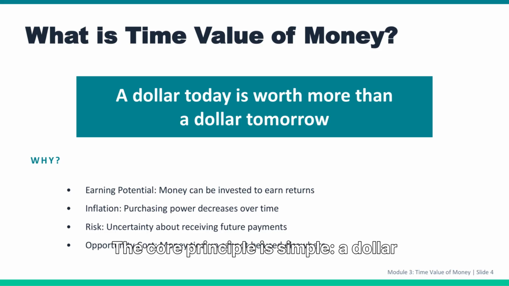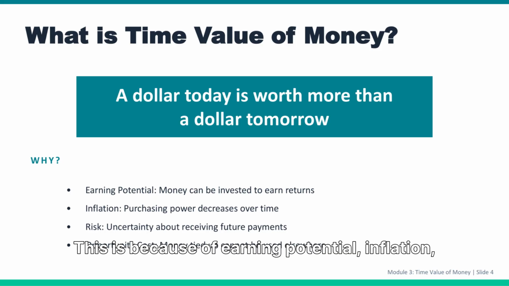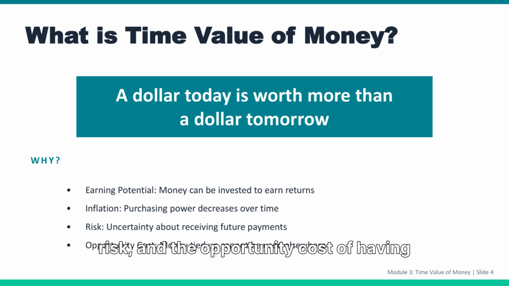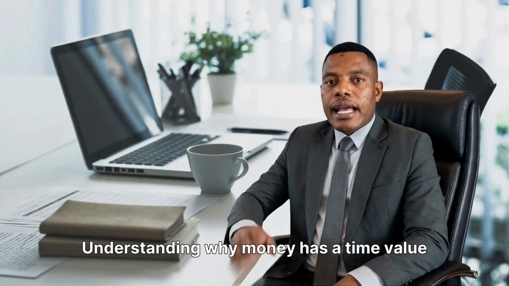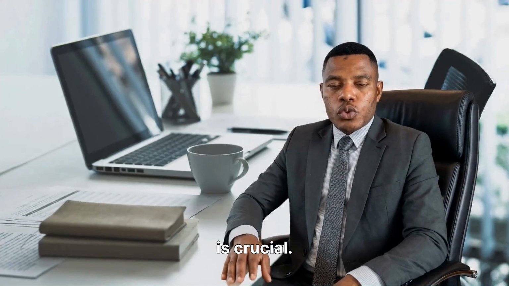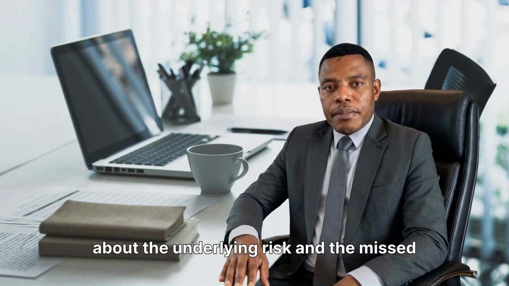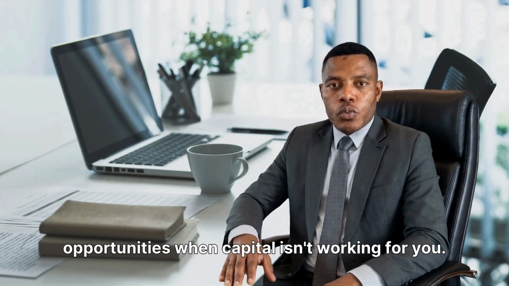The core principle is simple: a dollar today is worth more than a dollar tomorrow. This is because of earning potential, inflation, risk, and the opportunity cost of having your money tied up. Understanding why money has a time value is crucial. It's not just about interest rates. It's about the underlying risk and the missed opportunities when capital isn't working for you.